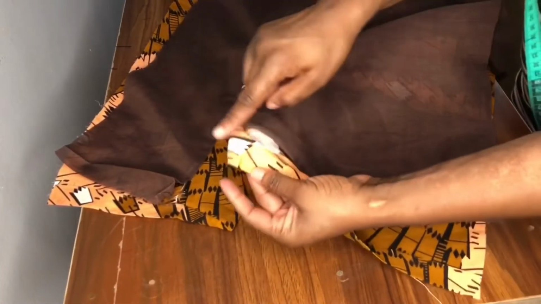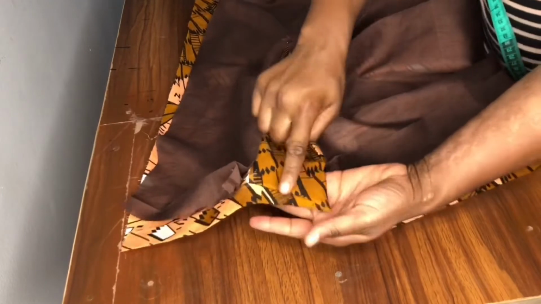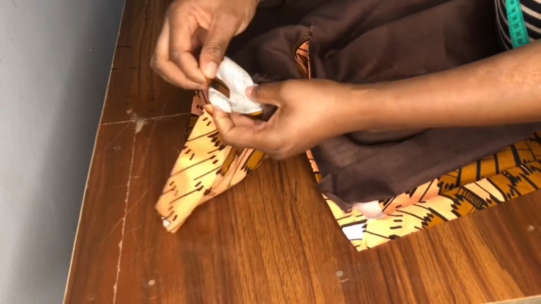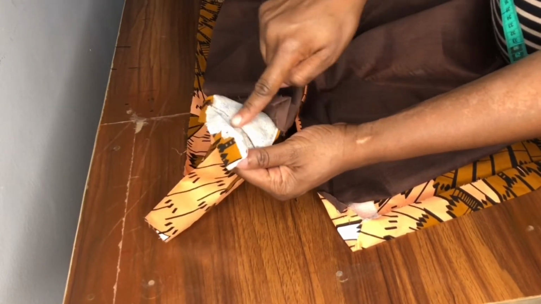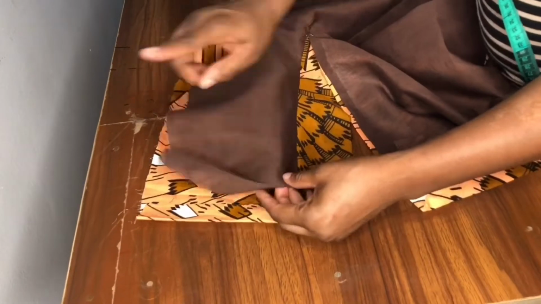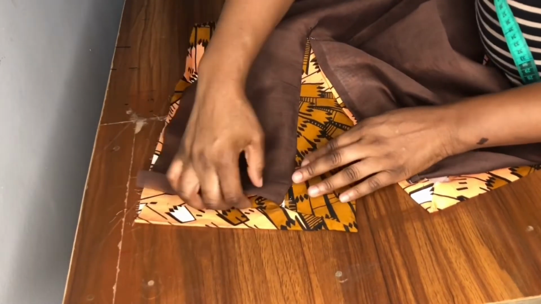So I've gone ahead to sew it, as you can see. Let me pull it out and show you the outcome. This is the part I sewed, like an angle shape. I'll pull it back in. So this is the result.